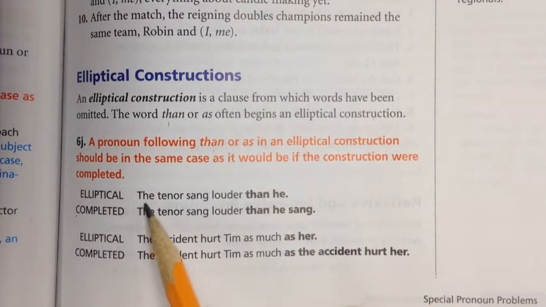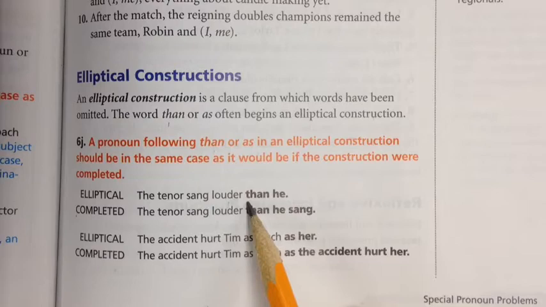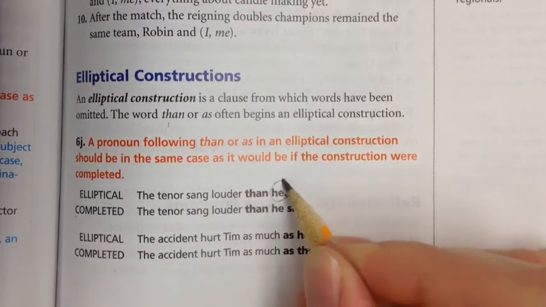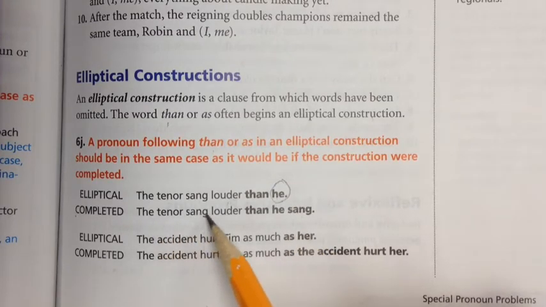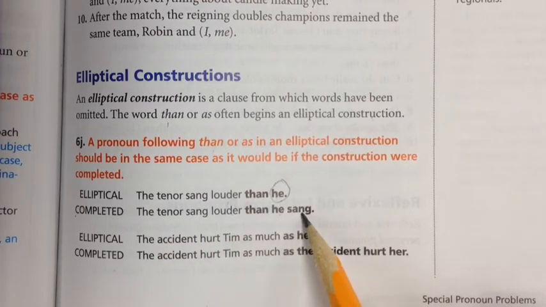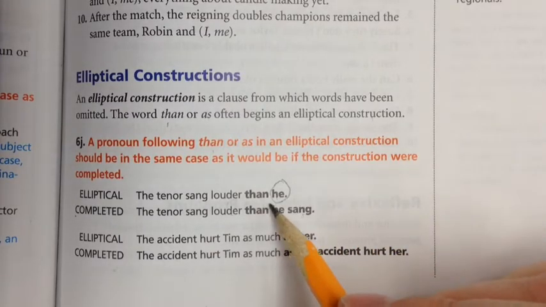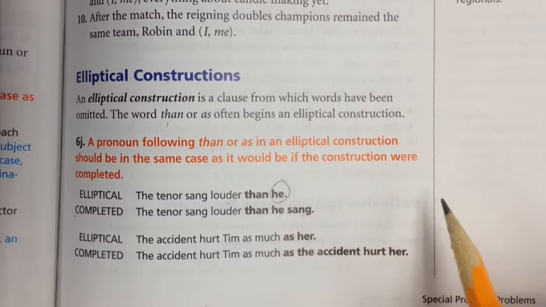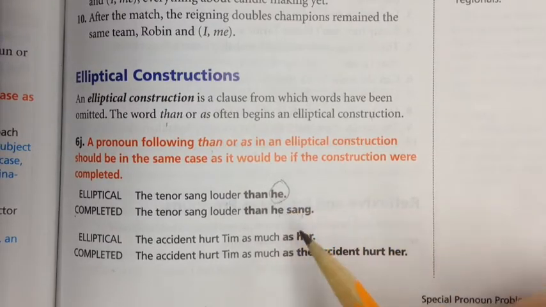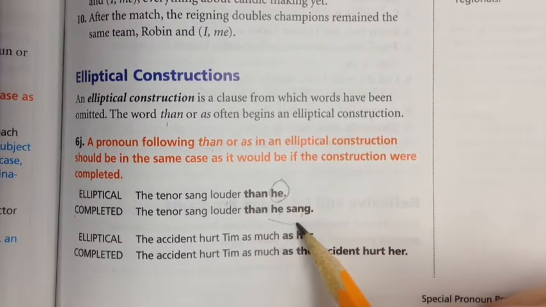So here's an example. The tenor sang louder than he. And he is the proper one because if you were to write it out, you would see that the word he is the subject. The tenor sang louder than he sang. So when you see the elliptical construction, what you'll have to do is try to figure out what the words that are omitted are, and then make sure that the pronoun is the right one that would go in the complete version like this one.